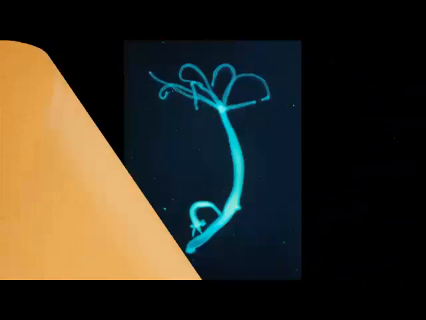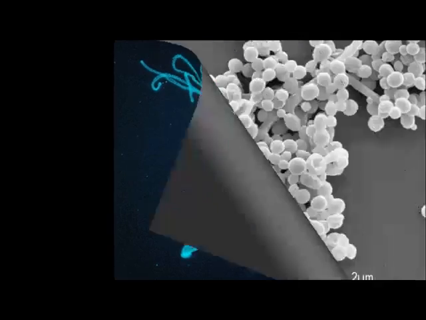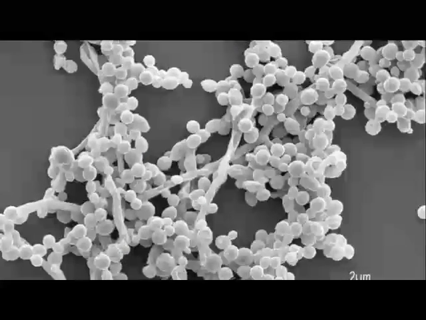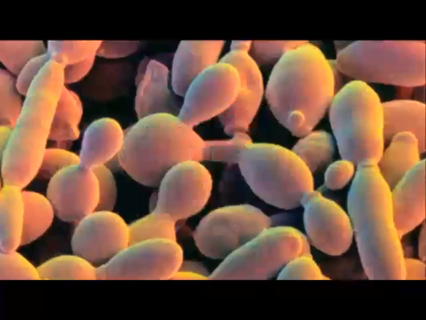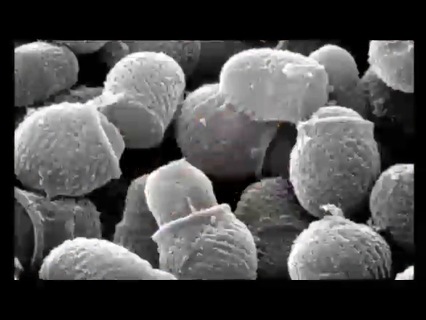Budding. A new organism arises from growth coming from outside the cell, then grows like the original cell. It occurs in lower animals such as hydra and yeast.